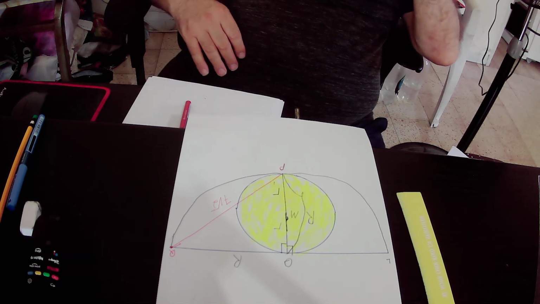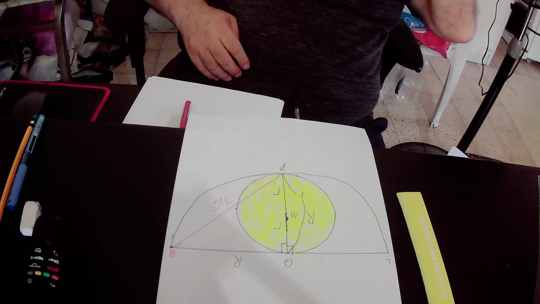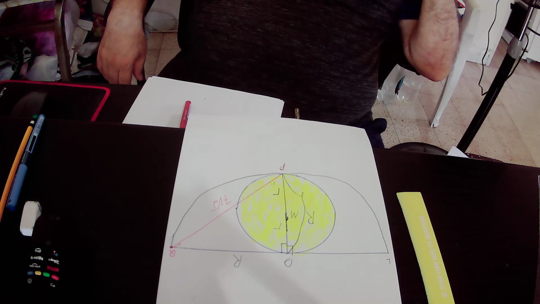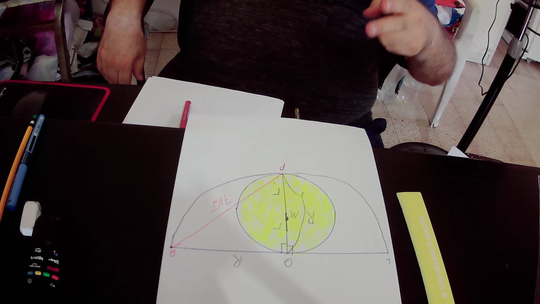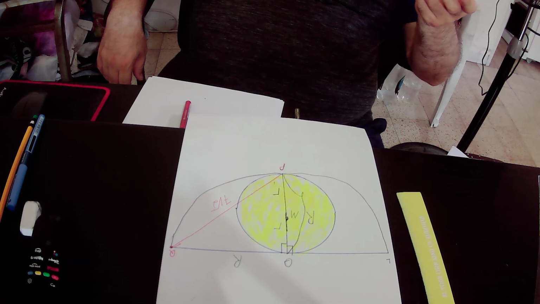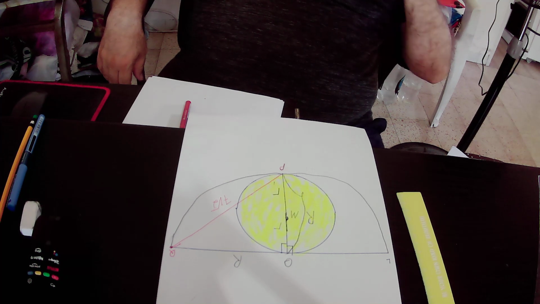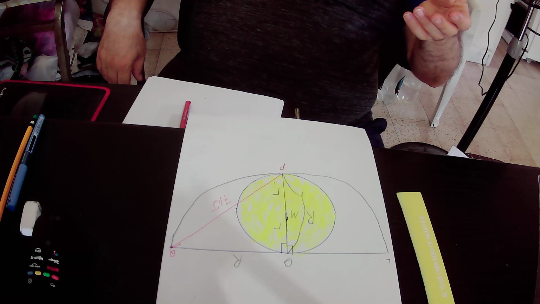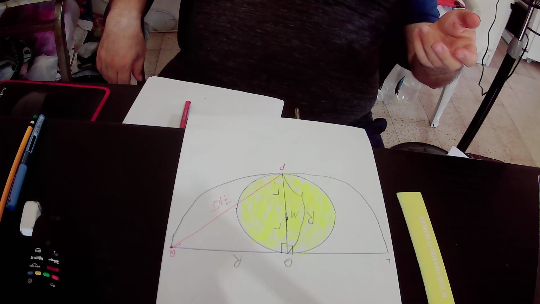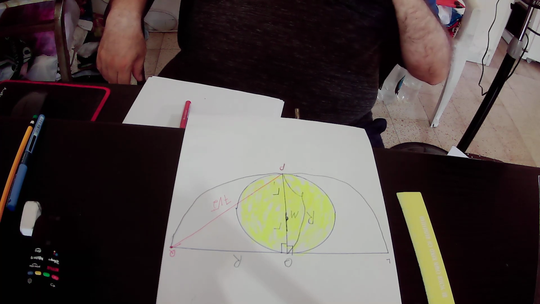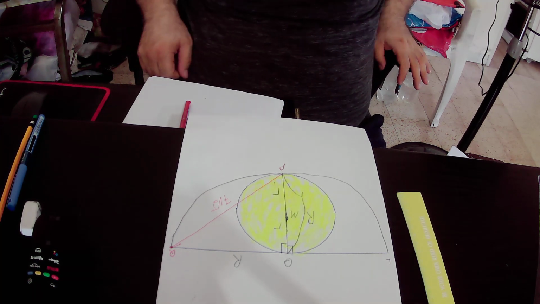And actually the formula of the area of any circle equals pi times r squared, so the only thing that we have to know is the radius of the yellow circle, and then we will find the area. So we square the radius, we multiply it by pi, and in this way we get the area of the yellow circle.